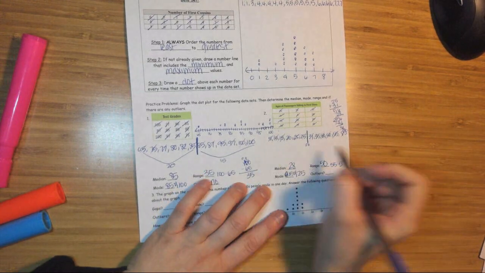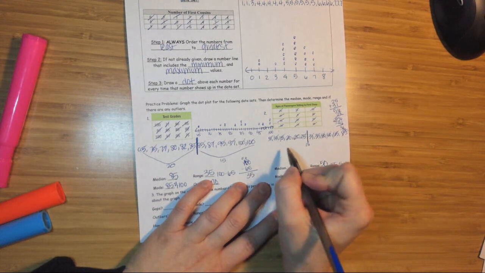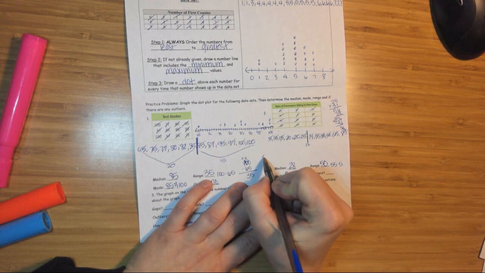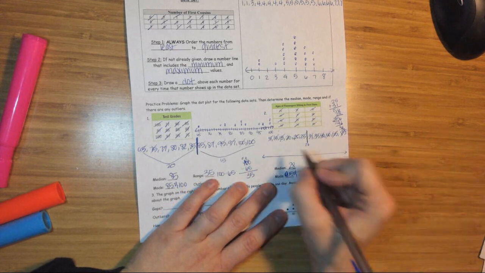And then outliers, we are going to actually, oh my, it'll be hard to fit on there. Got to graph these. So I got to go from 5 all the way to 50.